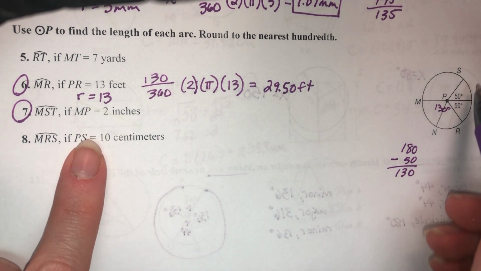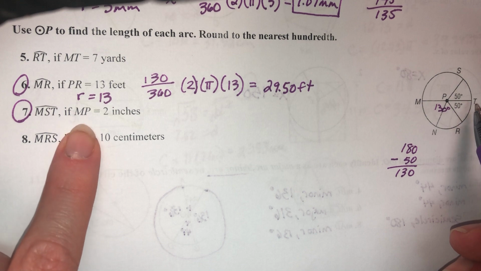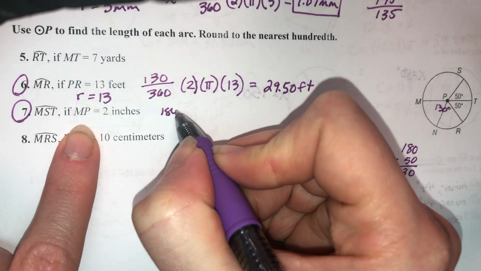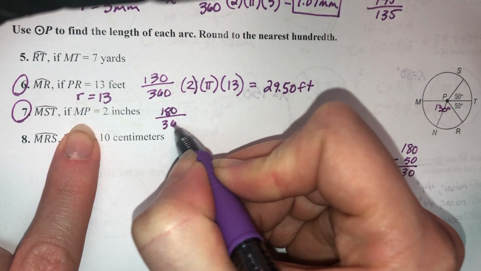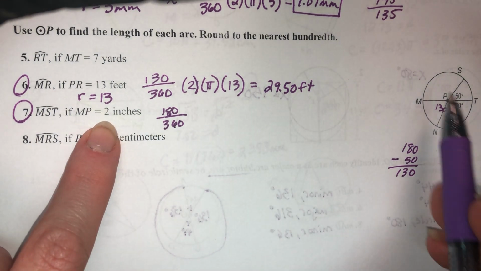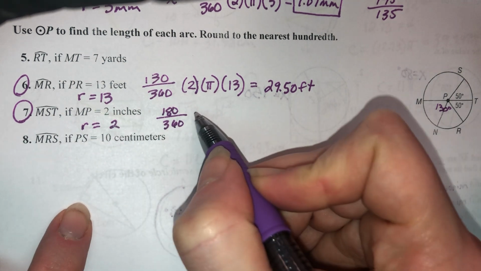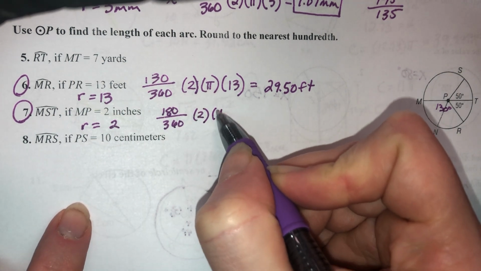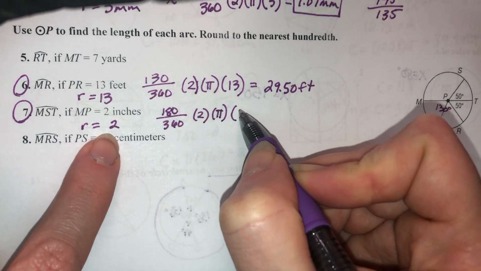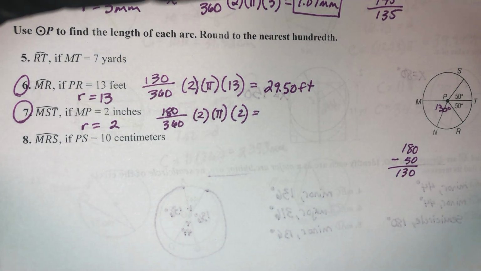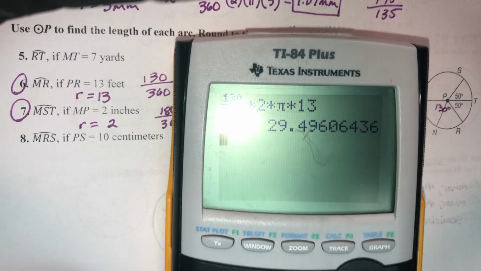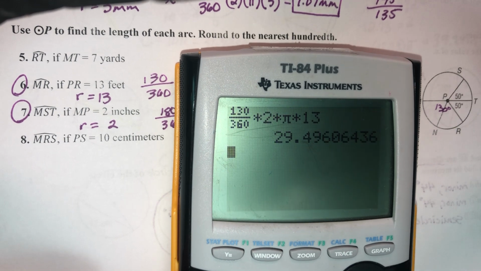All right, from M to S to T is a semicircle, so that's 180 degrees out of 360, and then M to P is 2 inches, that's the radius. So we're going to go times 2 times pi times 2 for the radius. So in the calculator, oops, I pushed the wrong button.